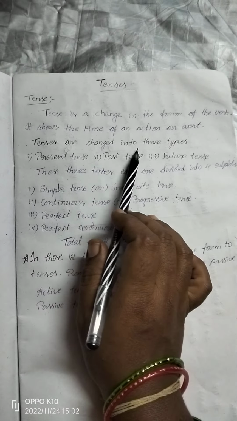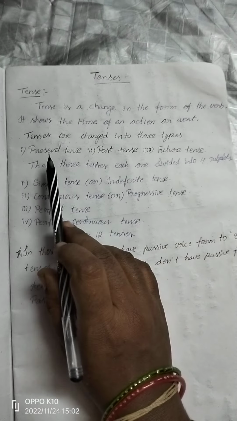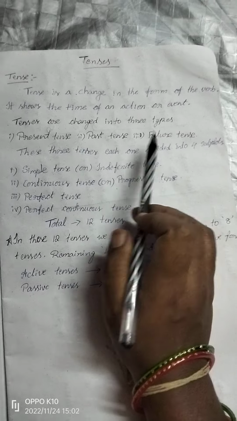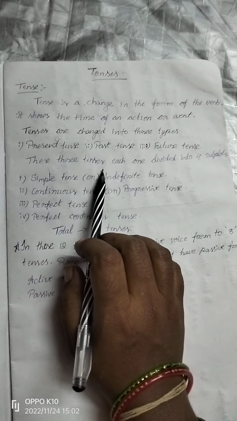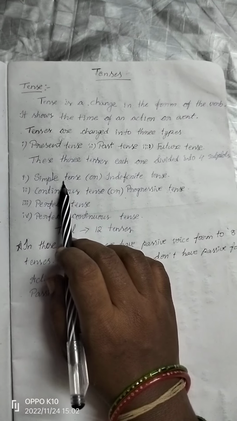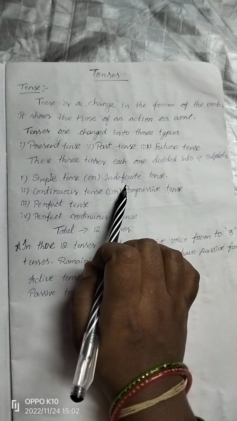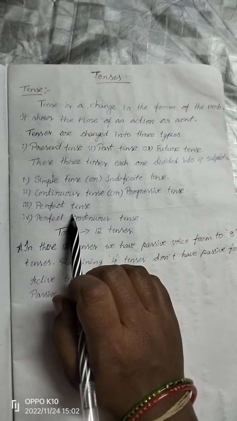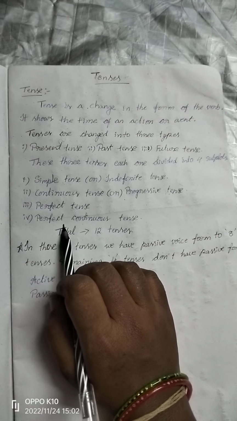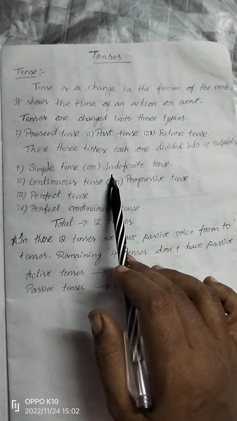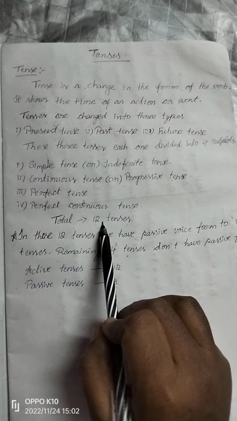Tenses are divided into three types: present tense, past tense, and future tense. Each of these three tenses is divided into four subtypes: simple tense or indefinite tense, continuous tense or progressive tense, perfect tense, and finally perfect continuous tense. Here we have a total of 12 tenses.